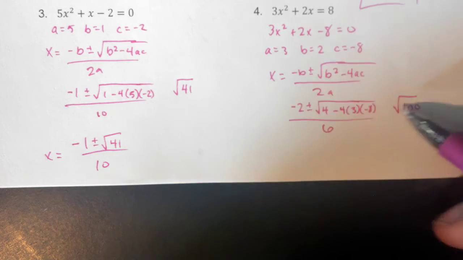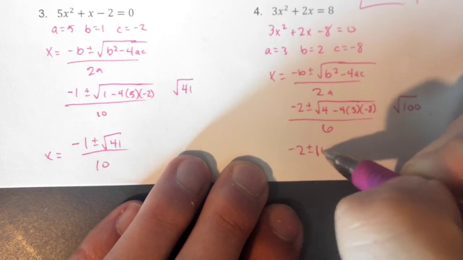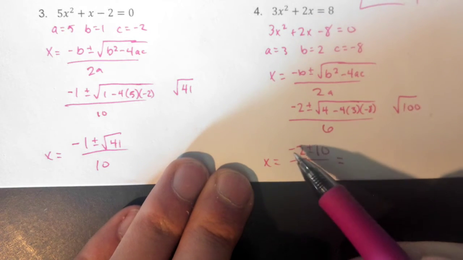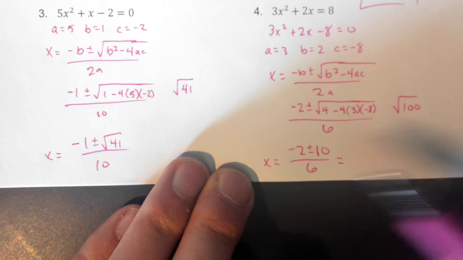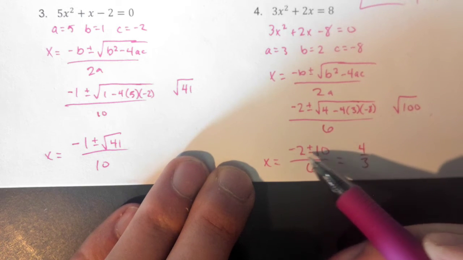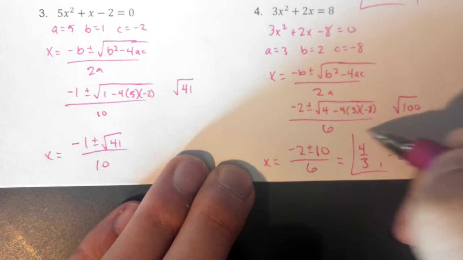And much like 2, that is a perfect square, so we can simplify it. Negative 2 plus or minus 10 over 6. And then that means we can apply it. Negative 2 plus 10 is 8. 8 over 6 reduces to 4 over 3. Negative 2 minus 10 is negative 12. Negative 12 divided by 6 is negative 2. So we get two normal number solutions.